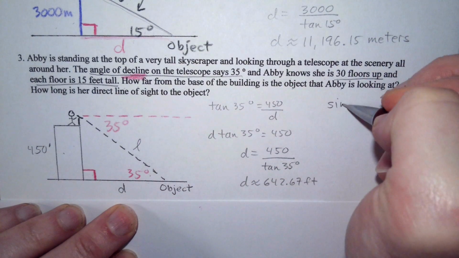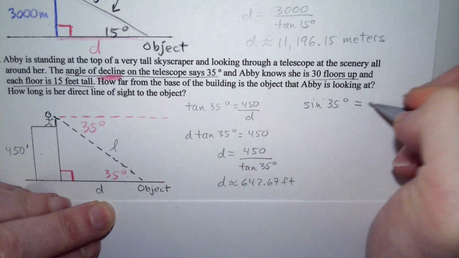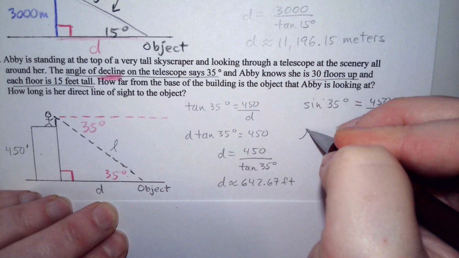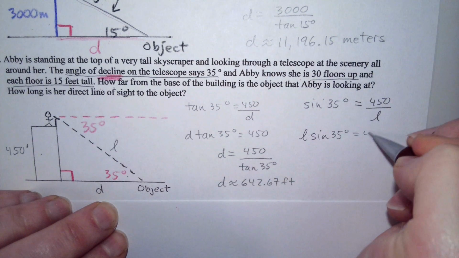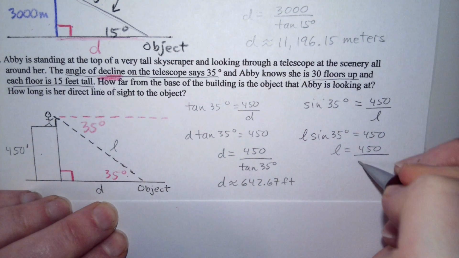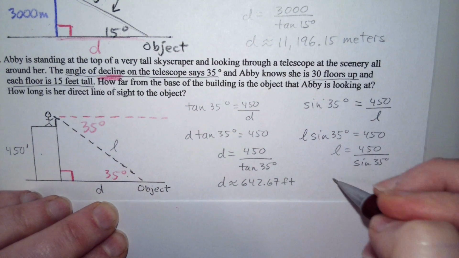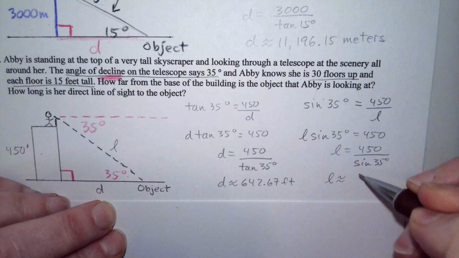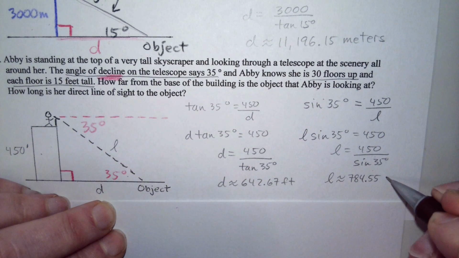If I know the opposite leg and hypotenuse, I'm going to use sine. So sine of 35 degrees equals 450 divided by L. Multiply both sides by L, so L times sine 35 degrees is 450. L equals 450 divided by sine of 35 degrees. Remember that I'm always writing the exact answer. If I didn't have a calculator, I can at least stop there. And then L is approximately 784.55 feet.